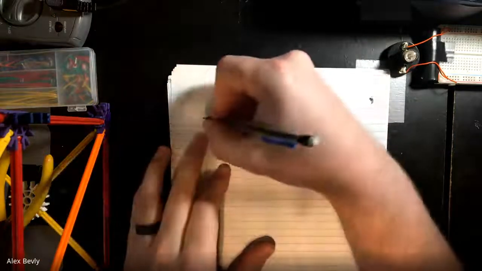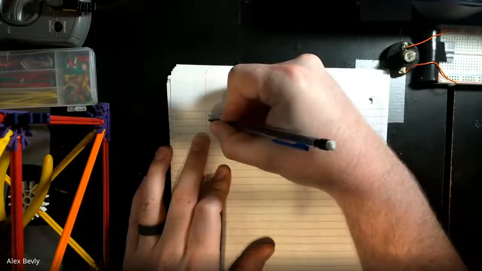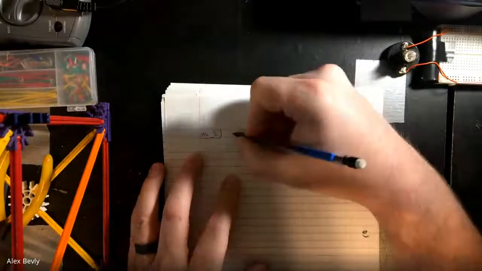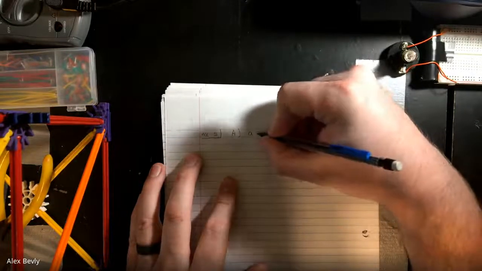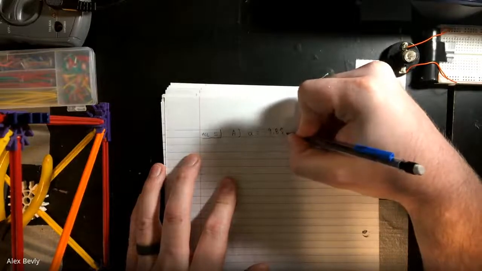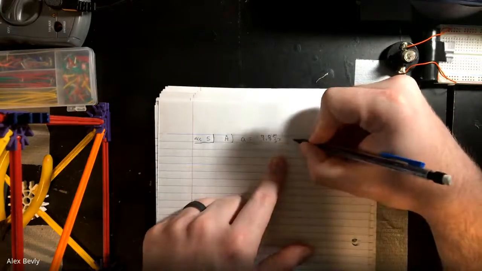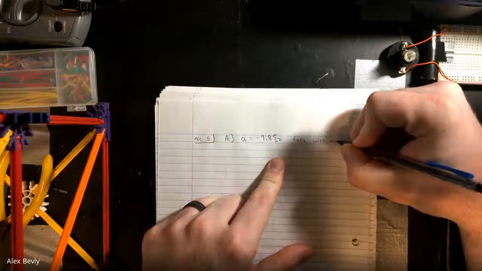All right, so some easy ones. So we're on accelerations 5. So A is pretty easy. A is just falling straight down, so the acceleration is due to gravity, negative 9.8 meters per second squared. And then for your explanation, you can just say falls with acceleration due to gravity.